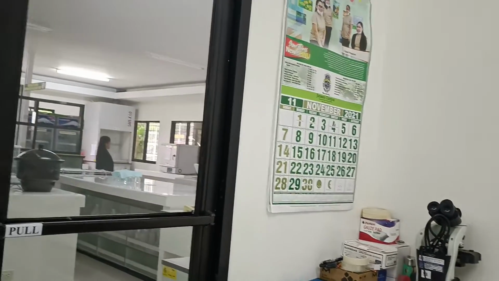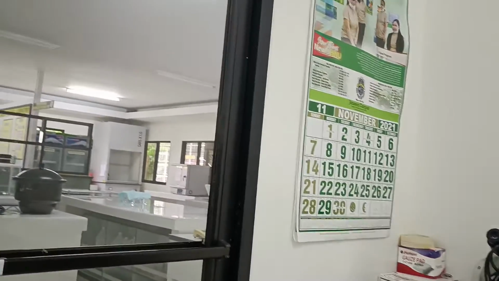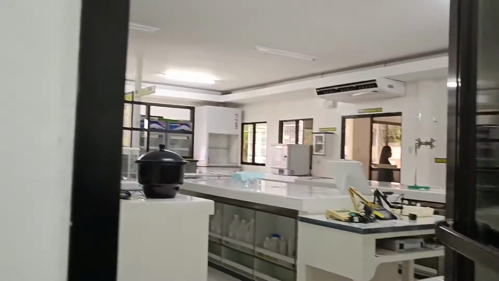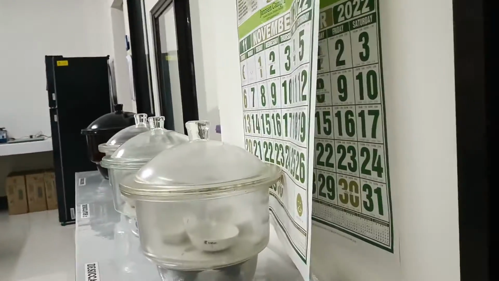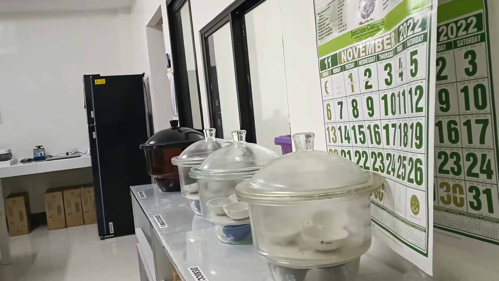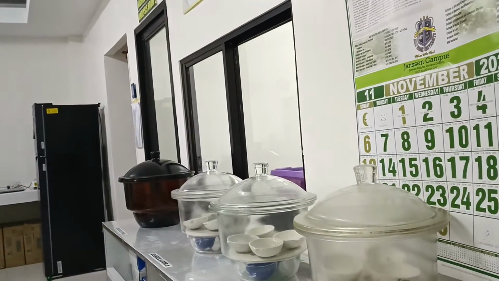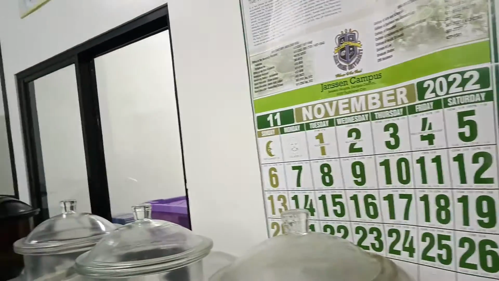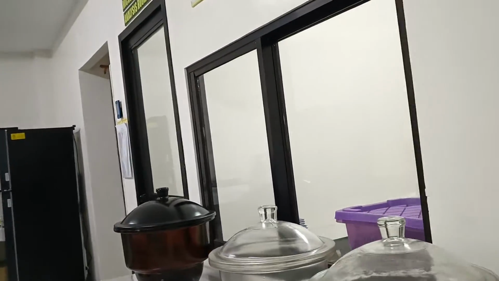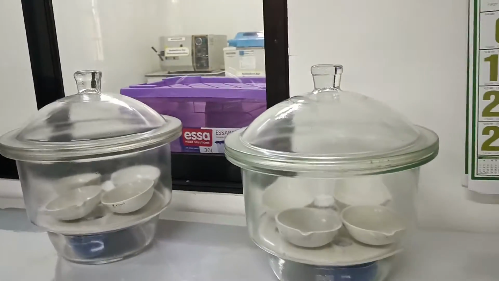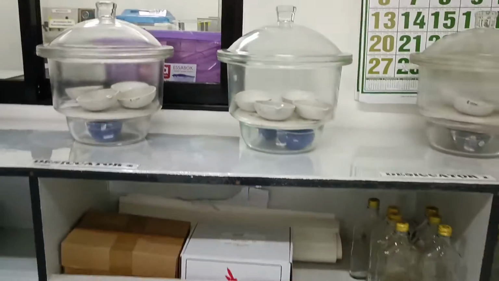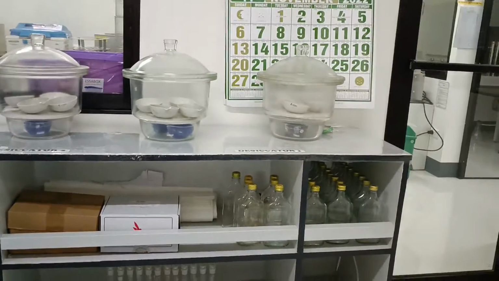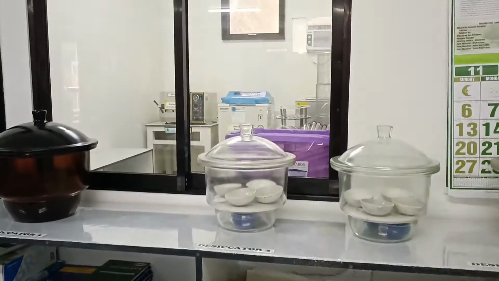Moving out of the microbiology room, we proceed to the adjacent room, which is also part of microbiology because it is where sterilization and decontaminations are done. We first pass by this portion where we have a cabinet which holds the desiccator and other supplies.